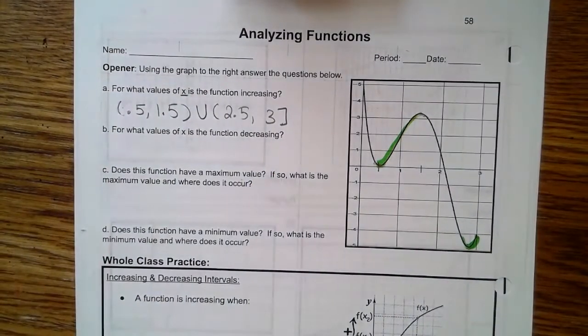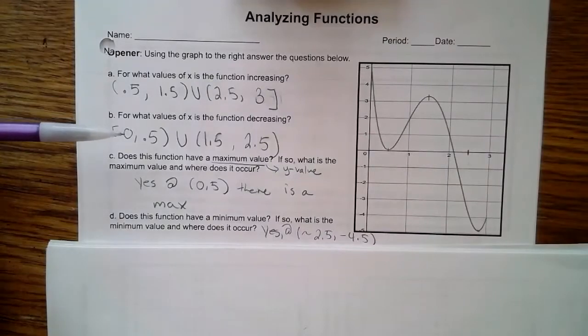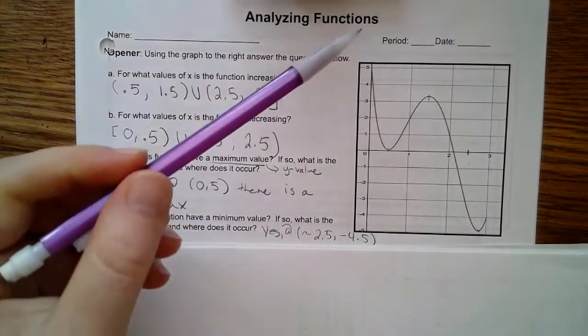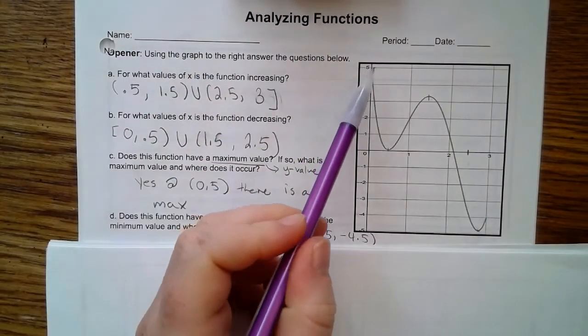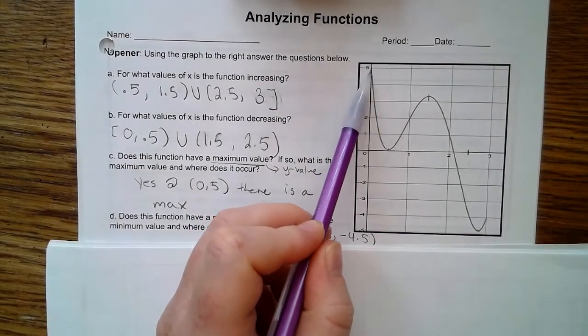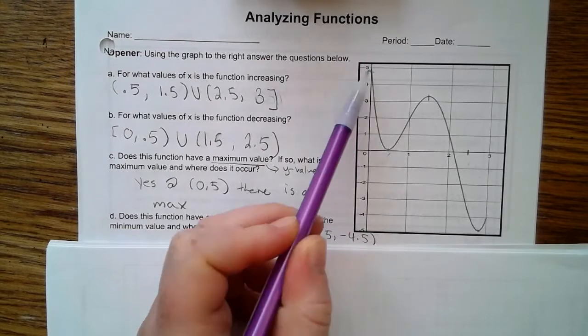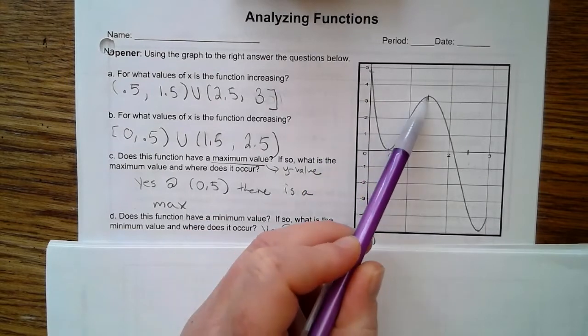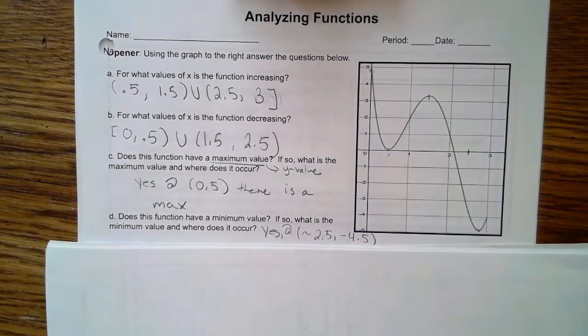Okay, now I'm going to stop, and I would like you to try your best to answer B and C and D. So I said that it was decreasing from 0, because that's where it starts, to 0.5, so that's a decreasing part. And then it starts decreasing again from here to here, and I called that 1.5 to 2.5.